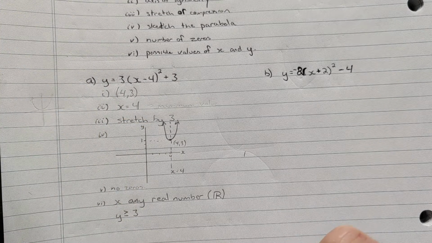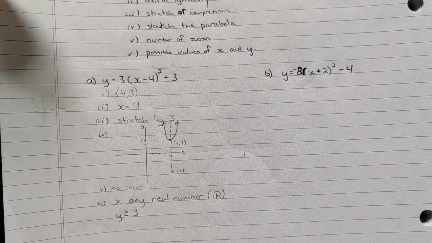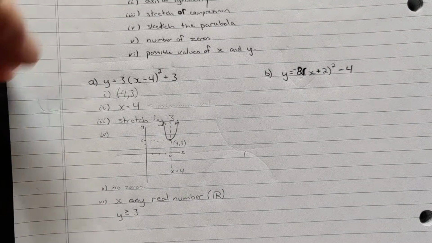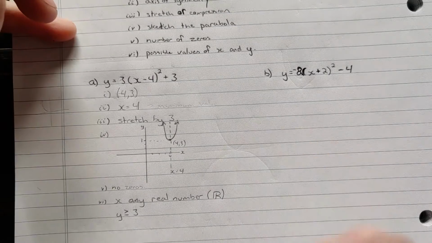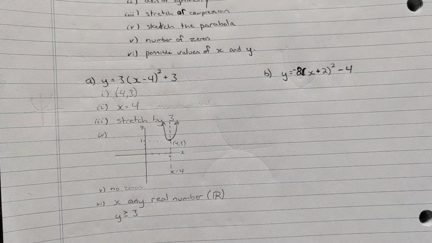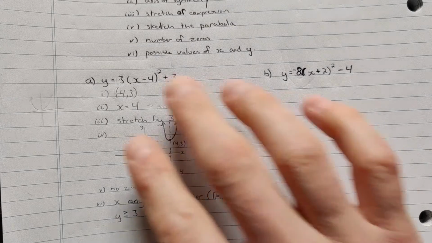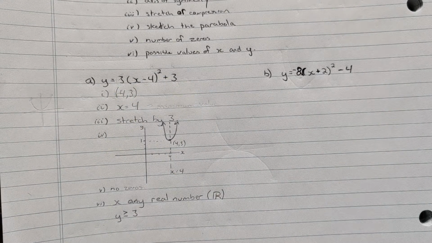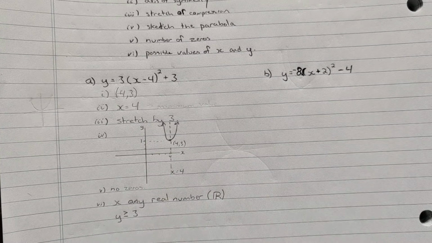In a realistic situation, like say we were using this to measure the height of a ball after throwing it up in the air, then x might be limited. If the x-axis was time, then x would be greater than 0, because it's limited by the real-world situation. But in our case here, when we're just given an equation with no restriction, no situation, x can be any real number. So unless there's a real-world situation that prevents x from being a specific set of numbers, you can always just say x is any real number.